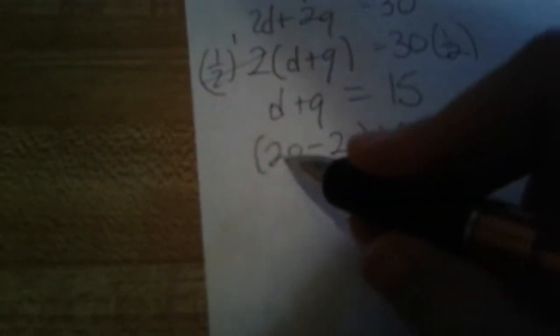So there's nothing to distribute out here, so we could go ahead and take away the parentheses. So 20 minus 2Q plus Q equals 15. Combine like terms. We have 20 minus Q equals 15. Let's subtract 20 from both sides. Negative Q equals negative 5.